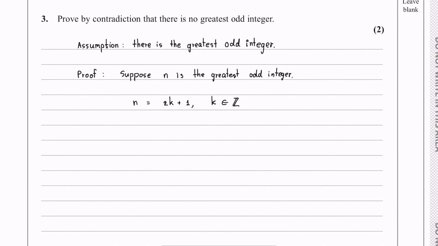Well, let's consider the next number, n plus 2. We know that n is 2k plus 1, so we use 2k plus 1 here, and then plus 2. We can rearrange it to be 2k plus 2, and then plus 1.